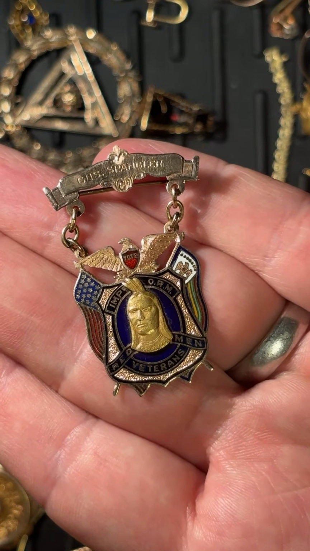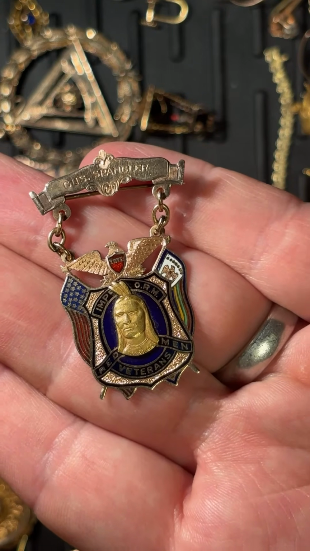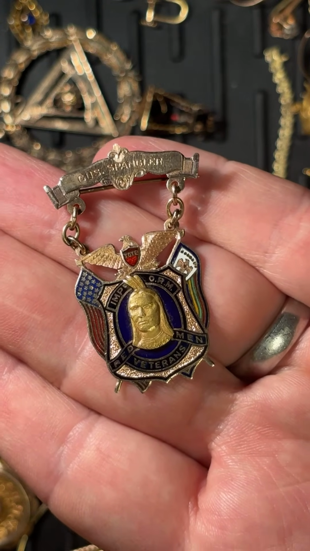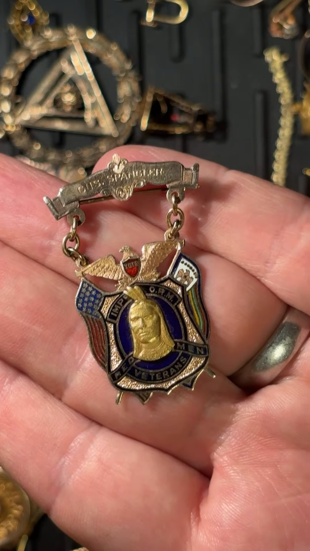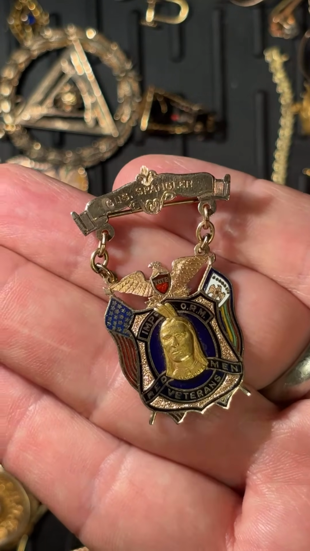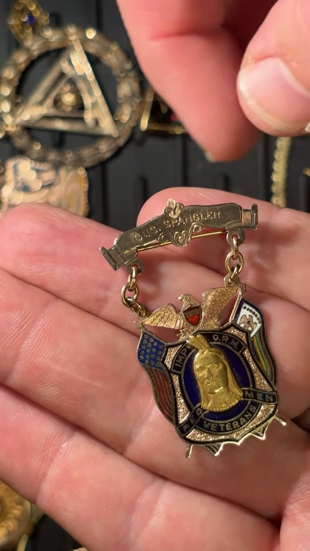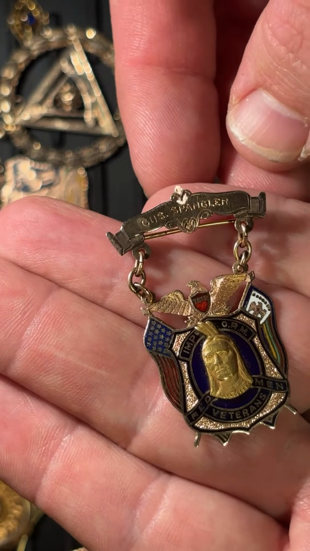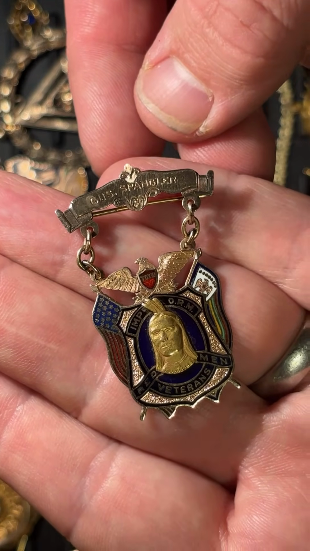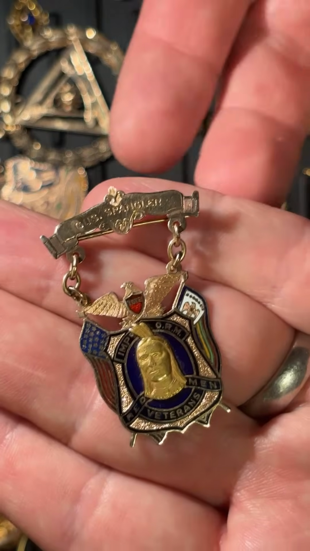But there were just tons of fraternal organizations. We still have them, like the Freemasons and the Elks and all of these different organizations. And Improved Order of Red Men was one. They dressed up like Native Americans, and you had to be white to join. You couldn't actually be a Native American, but they liked to dress up like them, and that's what this is.